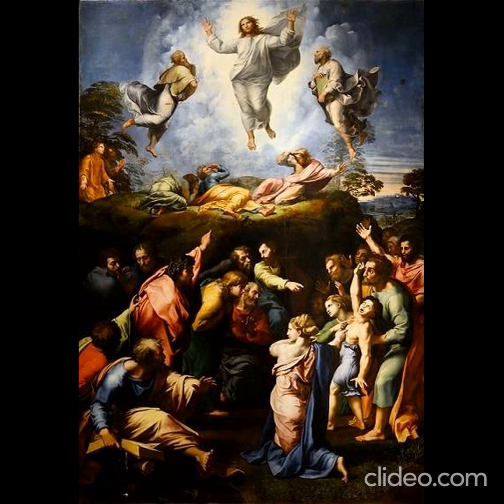The painting shows the Transfiguration of Jesus at the top. Below that, the painting shows the next story told in the Gospels. It tells the story of a father begging Jesus to heal his son, who is possessed by a demon.